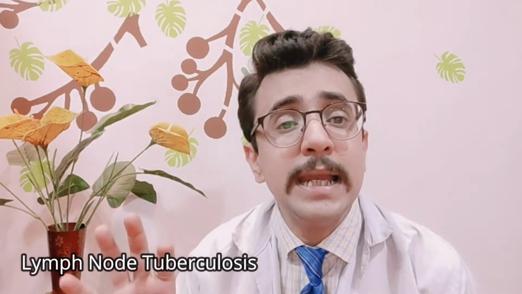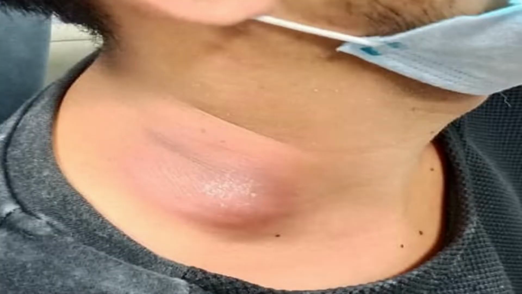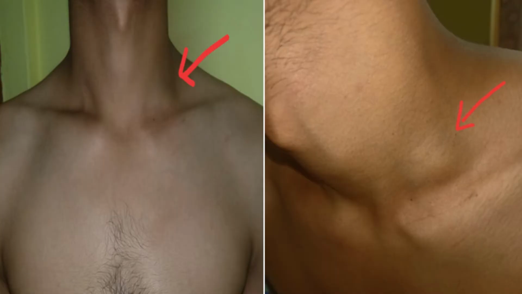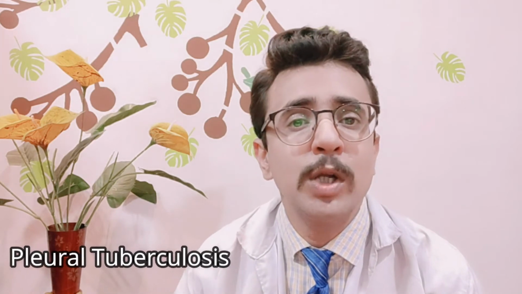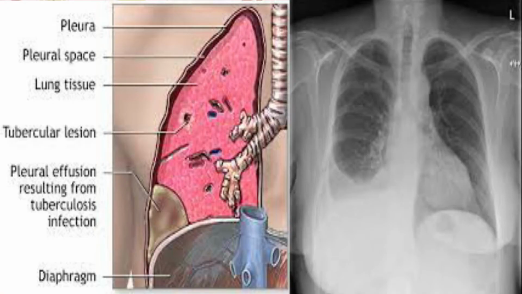Now, the symptoms of tuberculosis other than the lungs, or extrapulmonary tuberculosis, include lymph node tuberculosis, where lymph nodes situated near the neck or above the collarbone are the most commonly affected. This is called a cold abscess. Sometimes the node may burst and may form a fistula. Next, pleural tuberculosis. In many patients with pulmonary tuberculosis, the pleura may get inflamed because of the immune reaction.